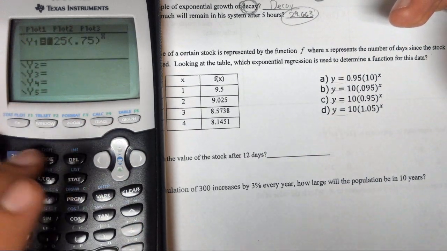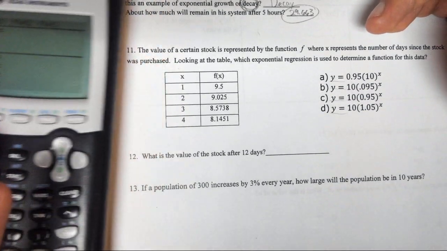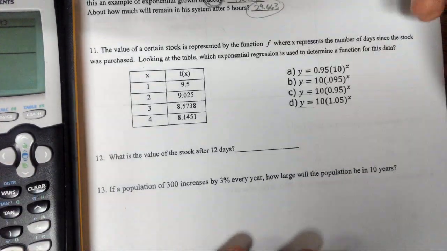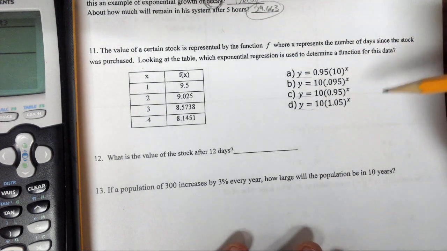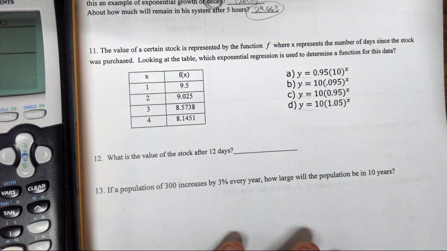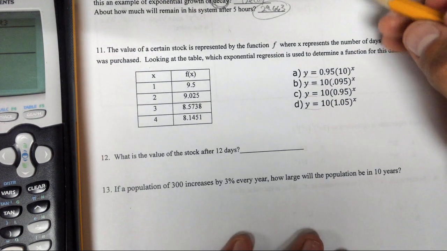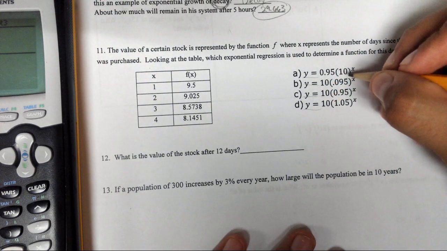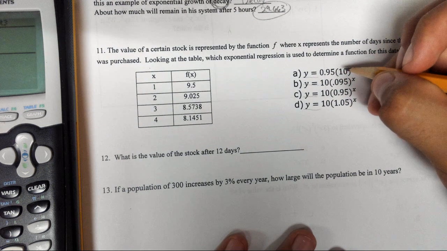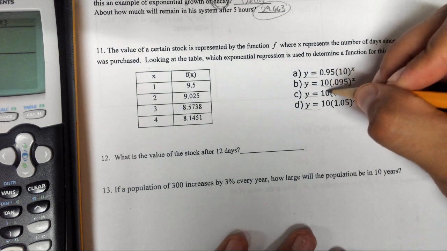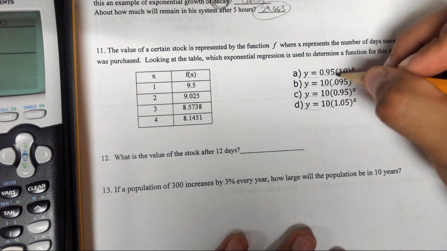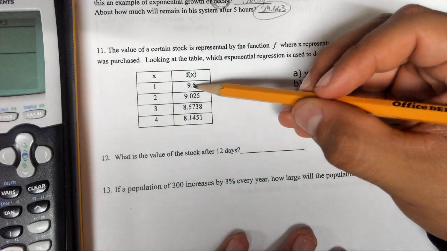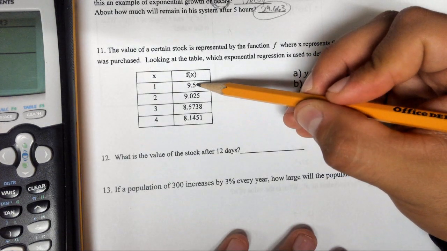But let me show you guys how you would do it the other way. So to do it the other way, basically you want to first cross off any that don't make any sense. So for example, in my equations, if I start looking at what I start with, now these say 10 and these say 0.95. I really don't start with 0.95, I start with 9.5.